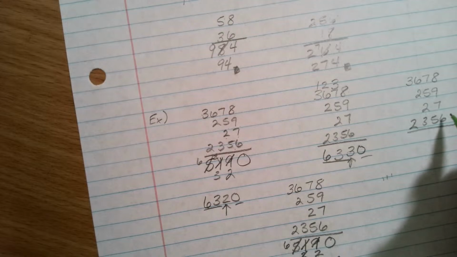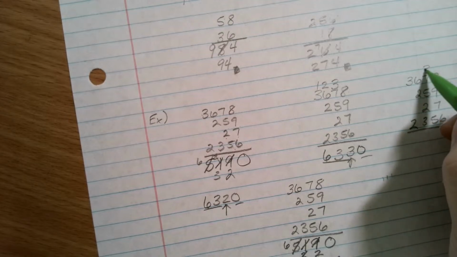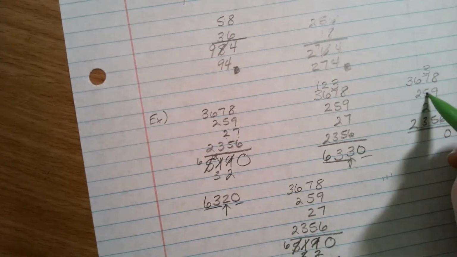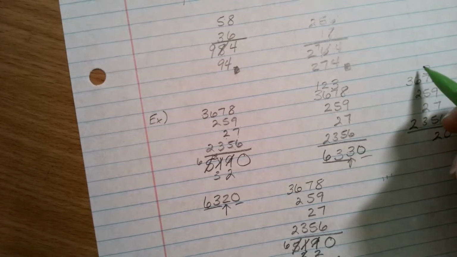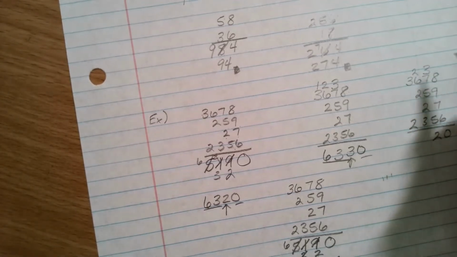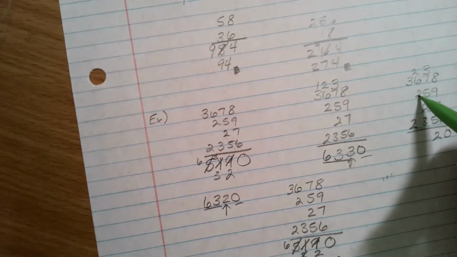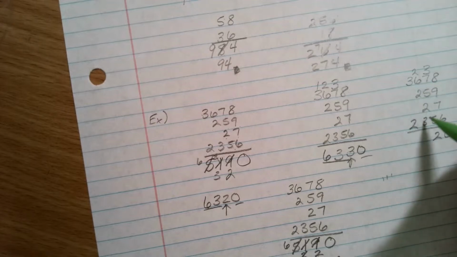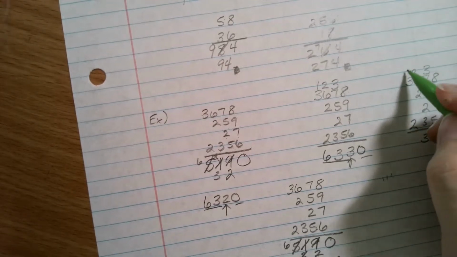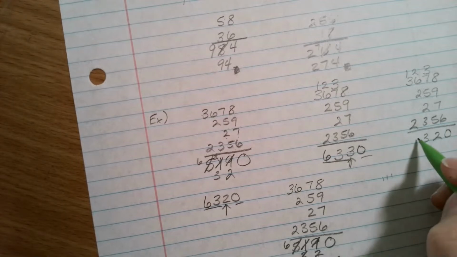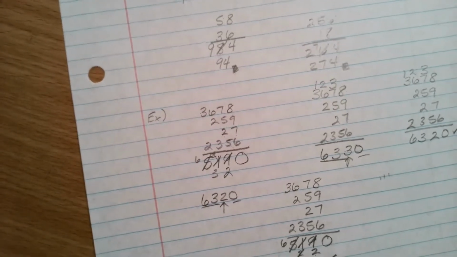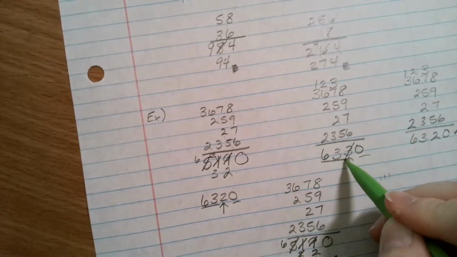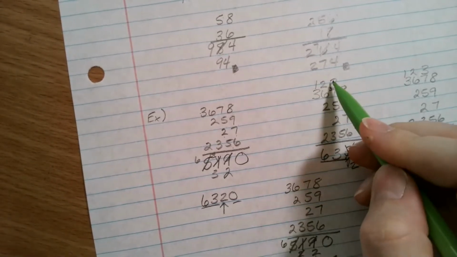17, 24, 30, 10, 15, 16, 17. Okay, 22. Yep, I simply didn't count it right. 2, 4, 10, 13. 1 plus 3 is 4, 5, 6. Alright, we eventually got there. So this was a 2.